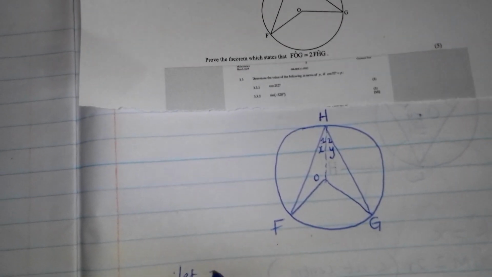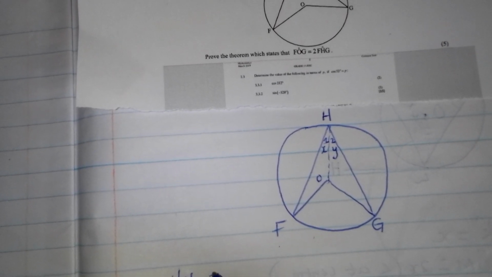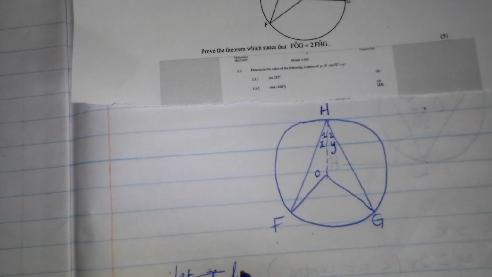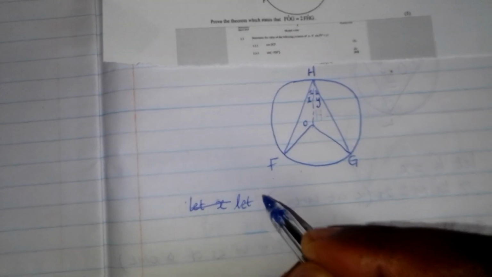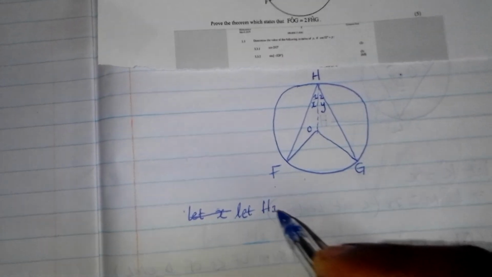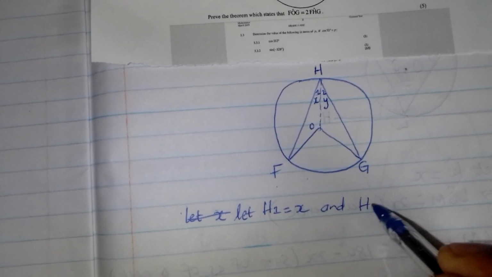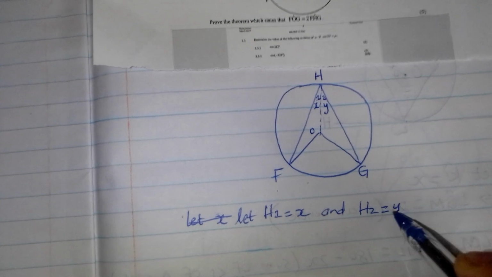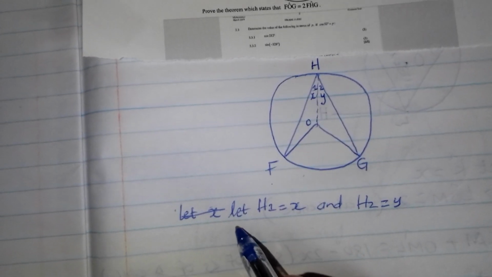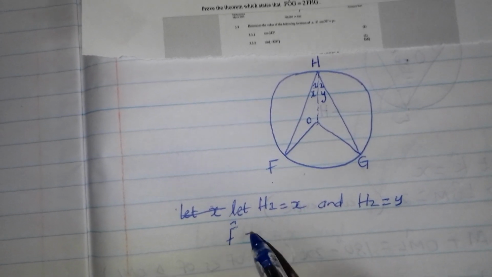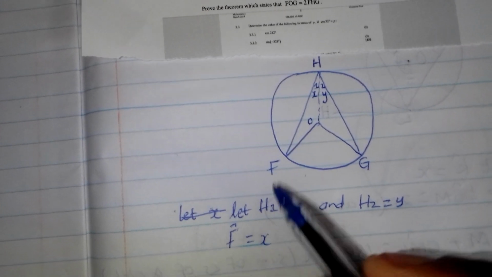Let's say h1 is equal to x and h2 equal to y. Now if that's the case, that means our f will be x. And why is that?